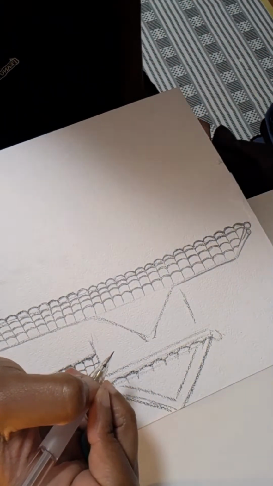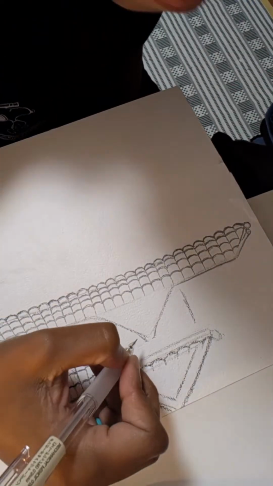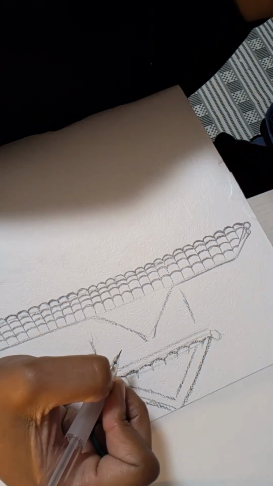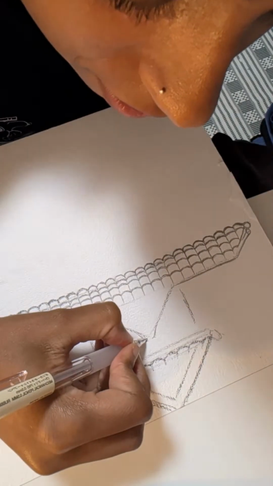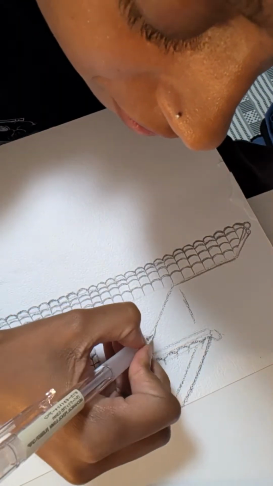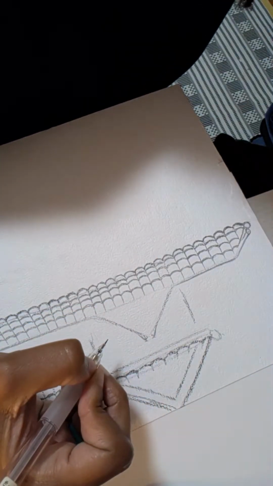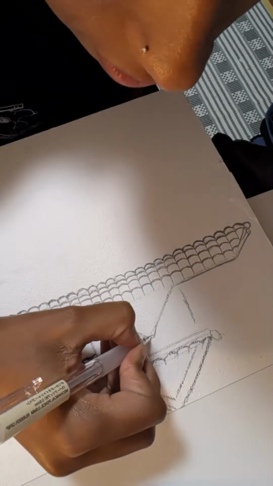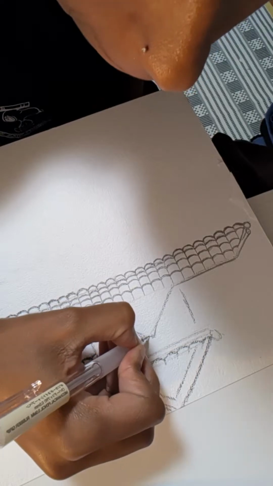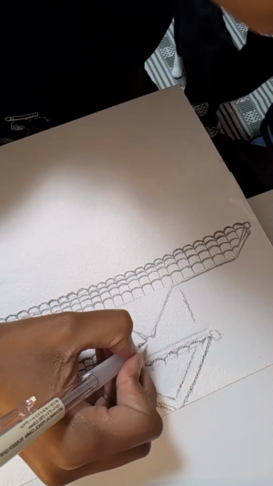There's a certain shape we're going for. So there should be lines here, maybe? Here. And here.